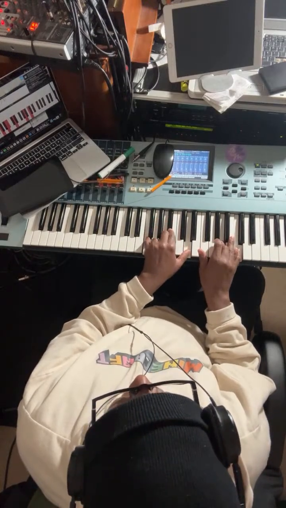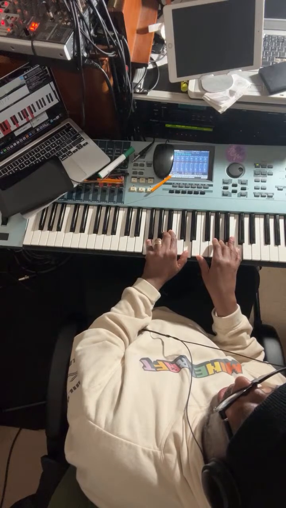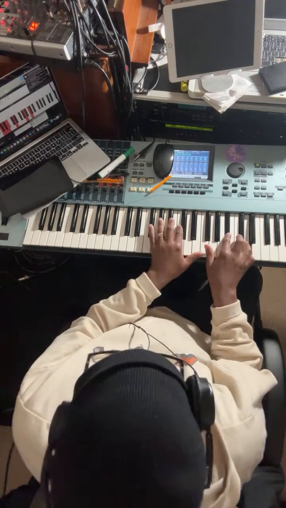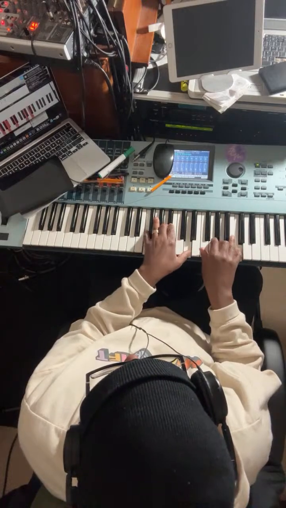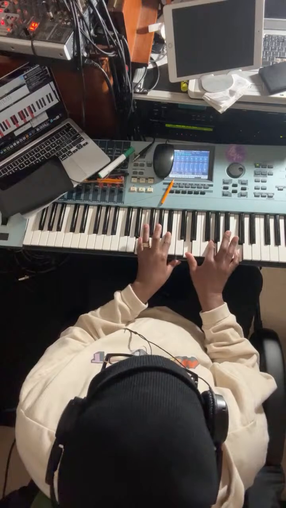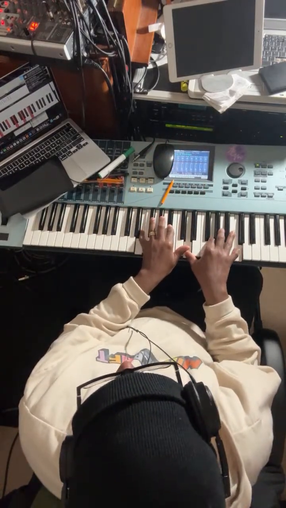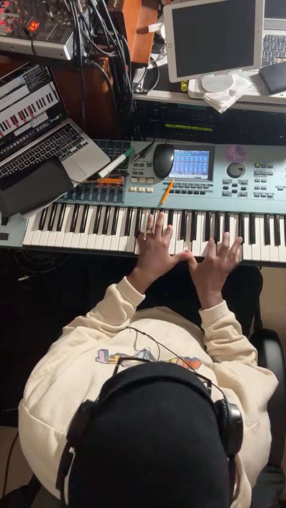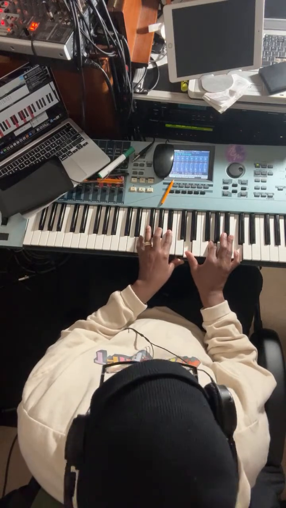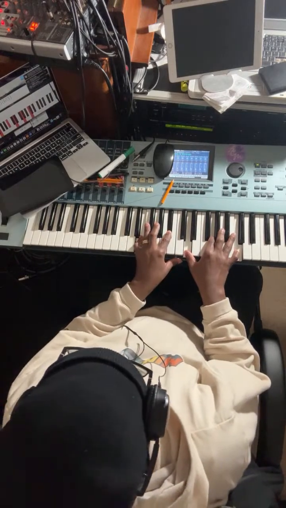B major 9. If I did one note, it turns it into a minor 9/11. And then that was in the book I was messing with. Minor 9, minor 7 flat 5 with a flat 13. E. And if you know your 7, what happened to the 7?